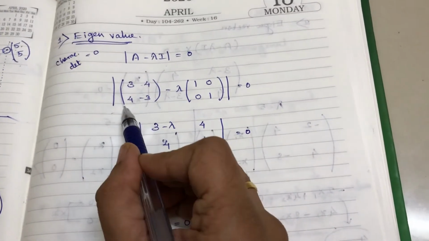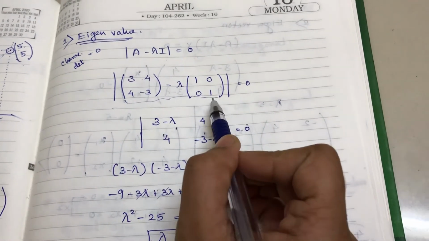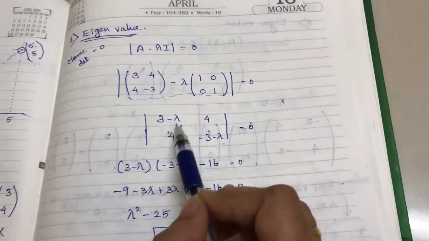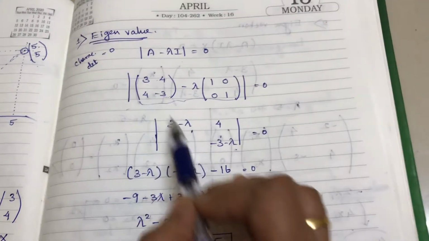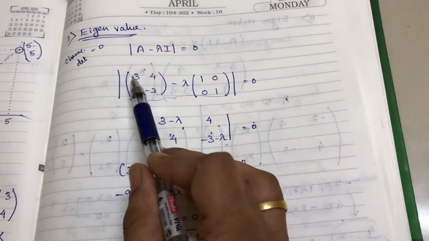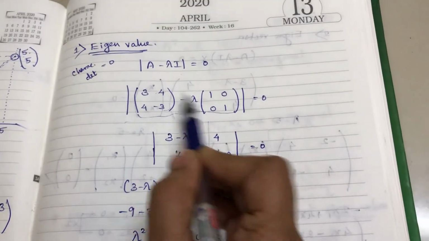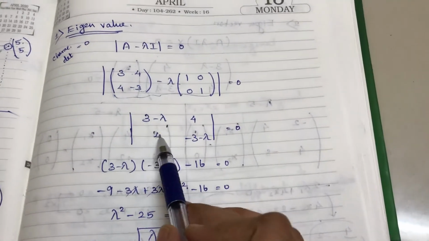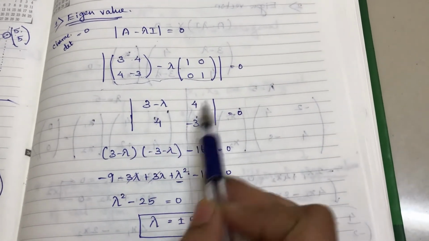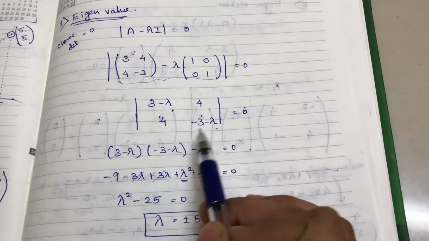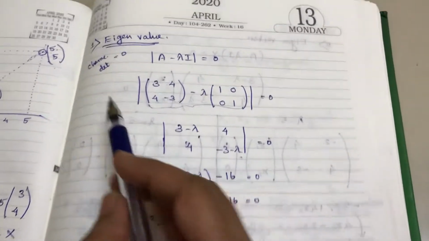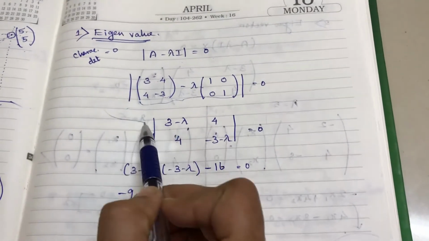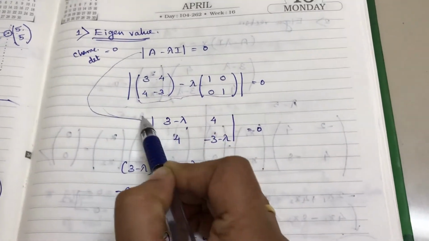We need not put in all these calculations, because this is the first time I am telling you. Just write the A matrix here, and along the diagonal just write minus lambda. So 3 minus lambda, 4, 4, which is the same, and minus 3 minus lambda. We can come to these steps directly.